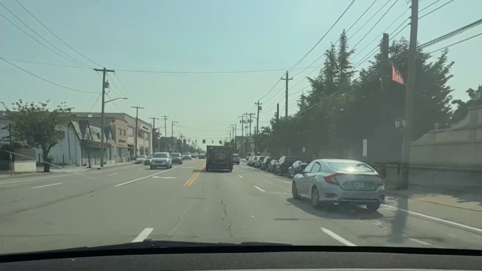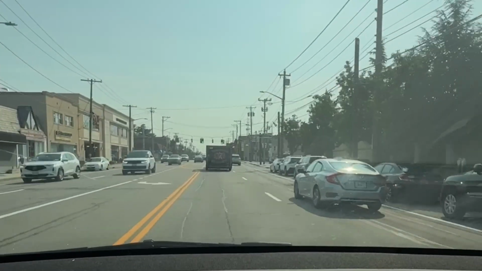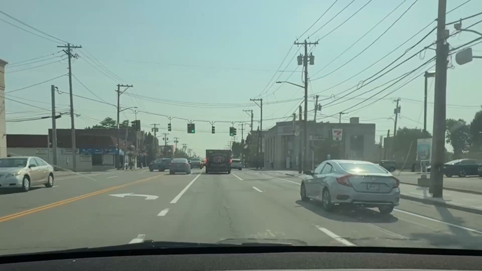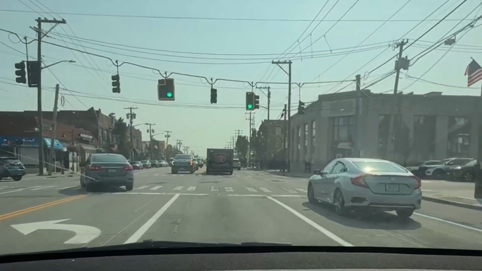Looks like our updated destination is coming up.